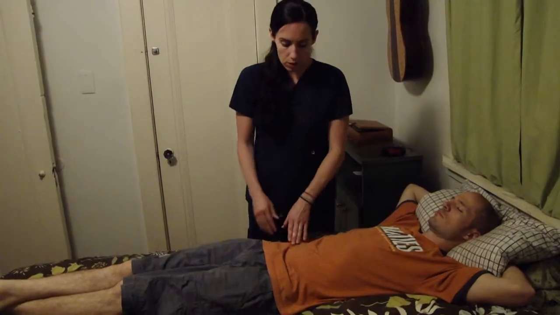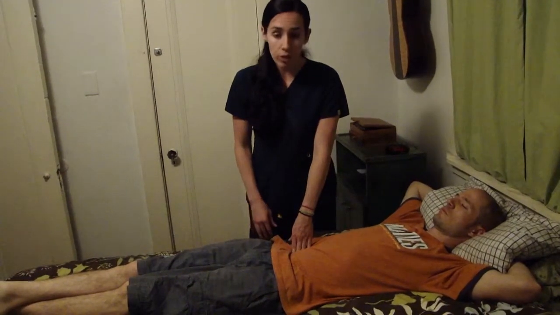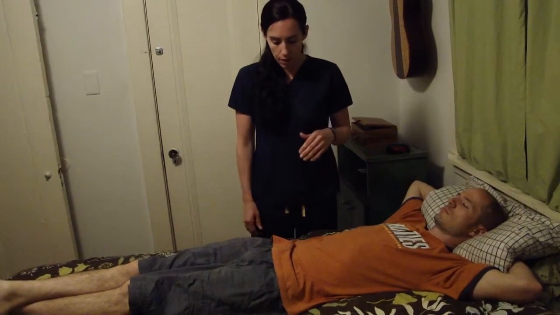We can also assess for rebound tenderness with deep palpation. To do that, you want to press firmly with your fingers, and then you want to withdraw quickly. If the patient feels more pain on withdrawal, it's a positive sign for rebound tenderness, which can indicate peritoneal inflammation.